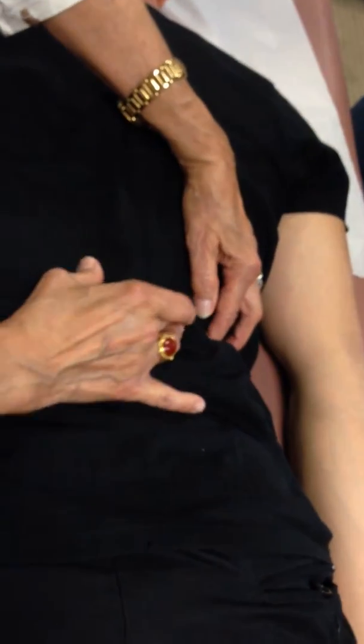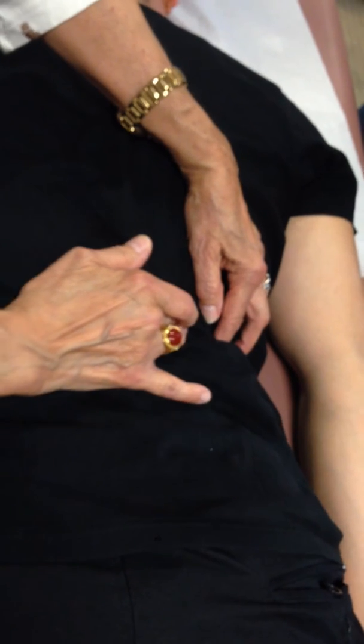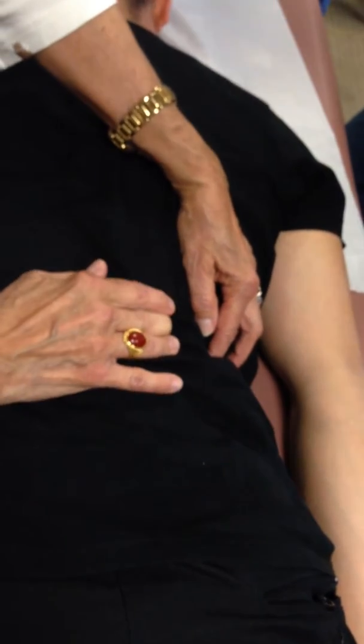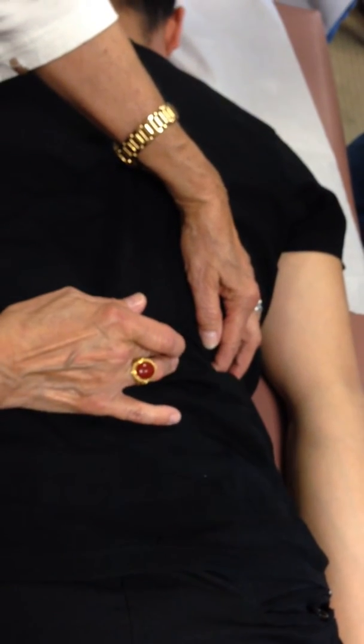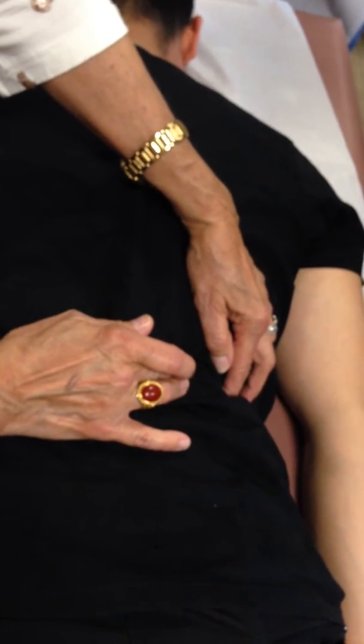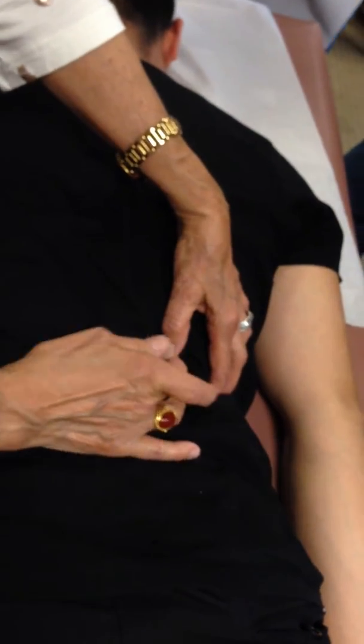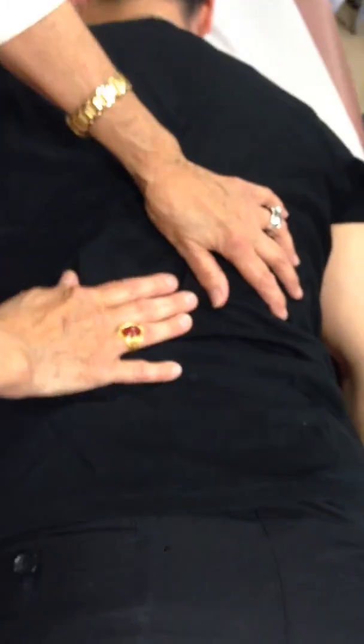This is about where his is. Does that feel like a rib to you that I'm touching? Yes? Okay, I'm sorry, it's tender. That, again, is gallbladder 25. That is liver 13. All right? So you find those also.